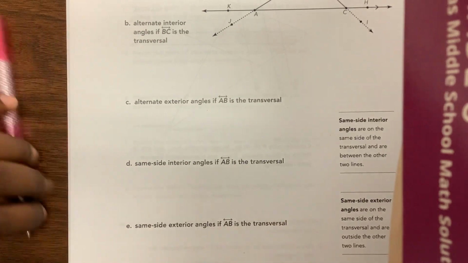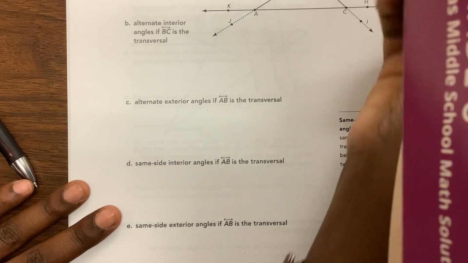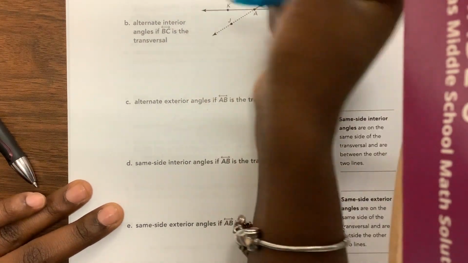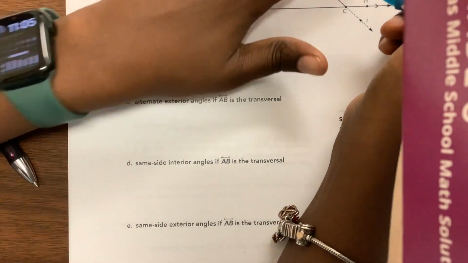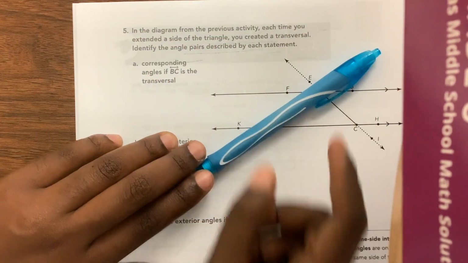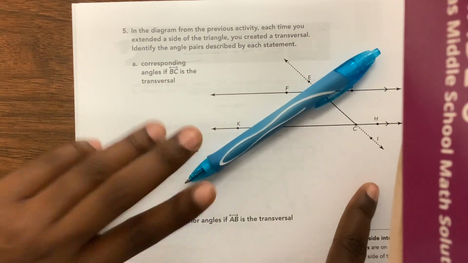Moving right along. Looking at number 5. In the diagram for the previous activity, each time you extended the side of the triangle, you created a transversal. Identify the angle pairs described by each statement. So right here, it says corresponding angles if BC is the transversal. So we're not going to look at this line. Somehow cover it up and just look at this line. This is your transversal, okay?